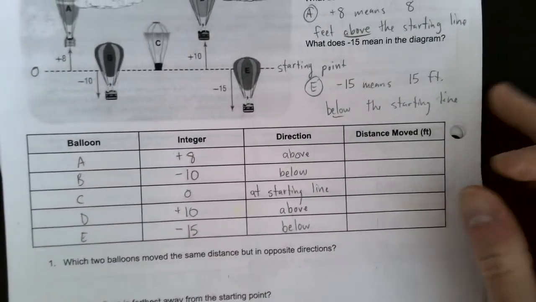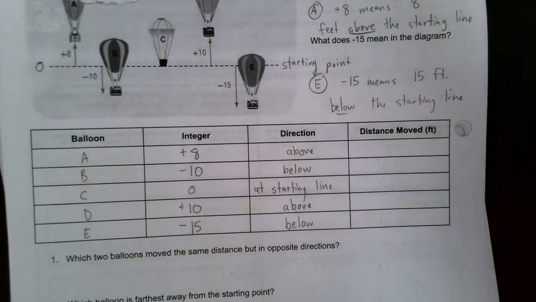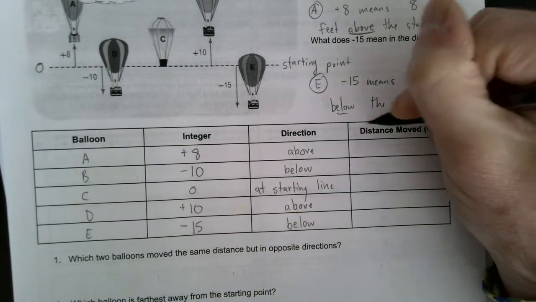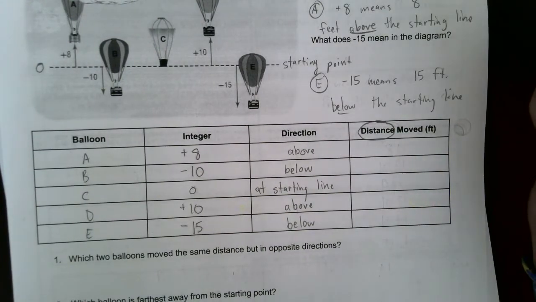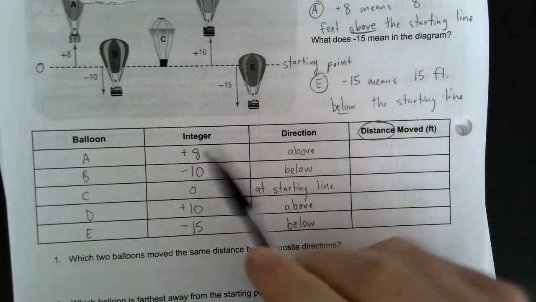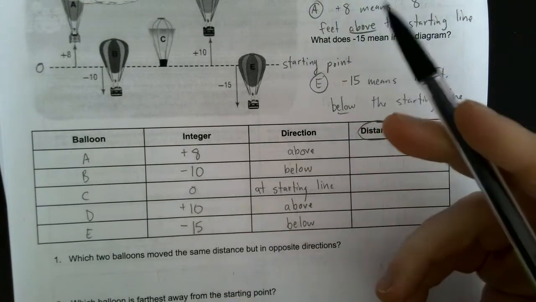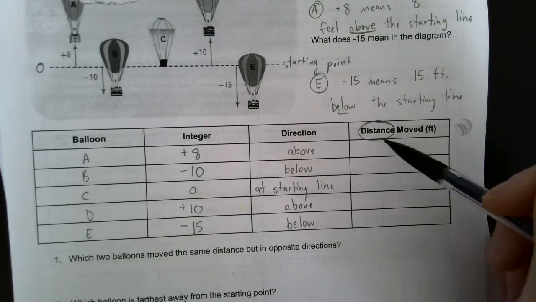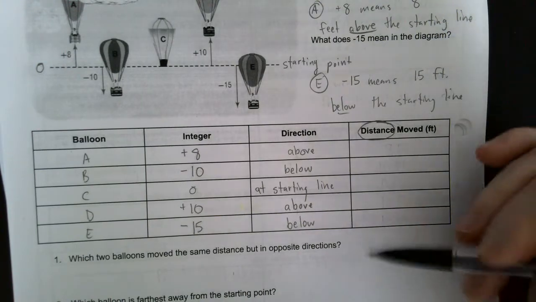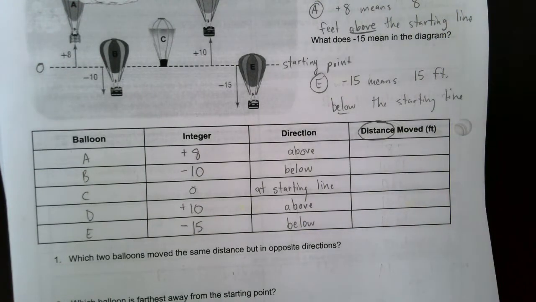Now the last column is probably the most important one. Distance. Now, distance is different than position. The positive 8 is more like its position. It's above the starting point. Distance moved means how far from the starting point it moved.